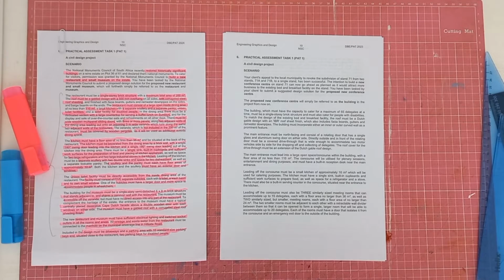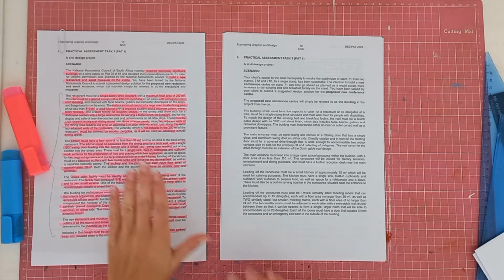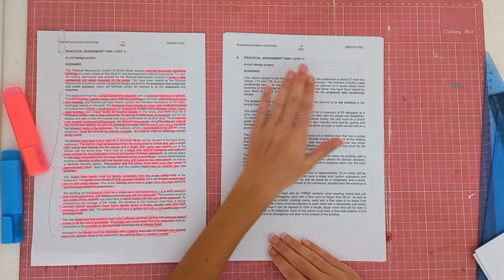Okay, Matrix. So obviously a lot of you guys have been asking me to do videos just explaining a little bit more what is required from you guys with your PAT, and the only way I can do that is by doing last year's PAT because I'm not allowed to help you too much with this one. So I'm going to show you what you need to do but using last year's PAT.